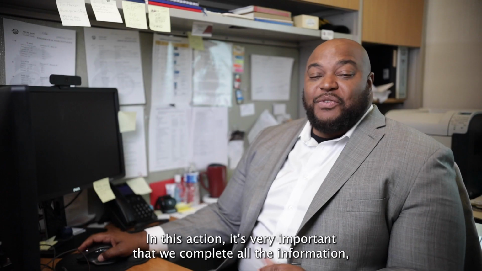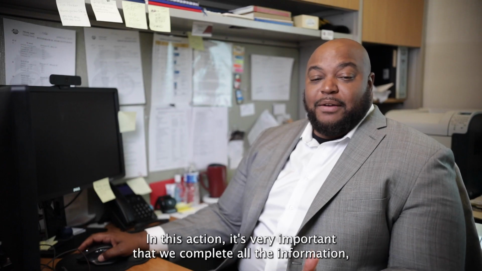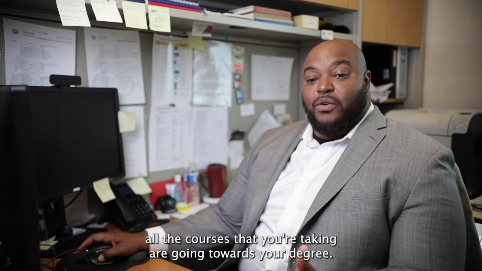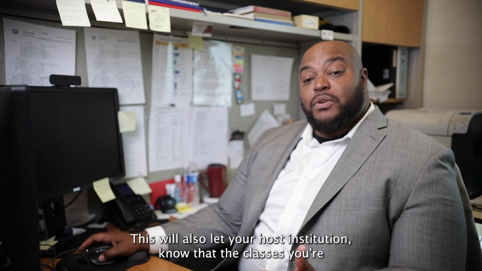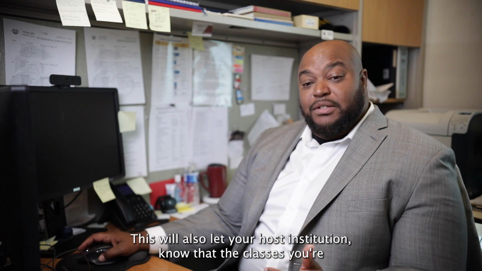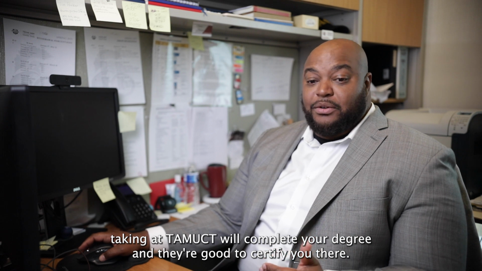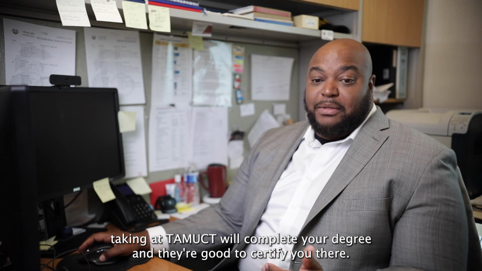In this action, it's very important that we complete all the information because this lets us know that all the courses that you're taking are going towards your degree. This will also let your host institution know that the classes you're taking at TAMUCT will complete your degree, and they're good to certify you there.